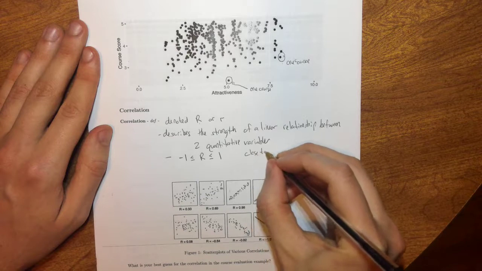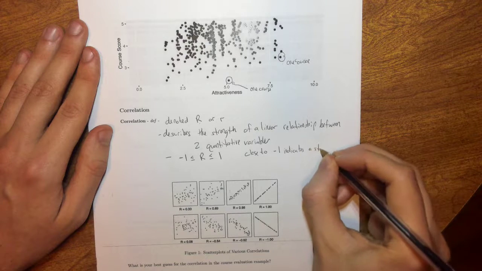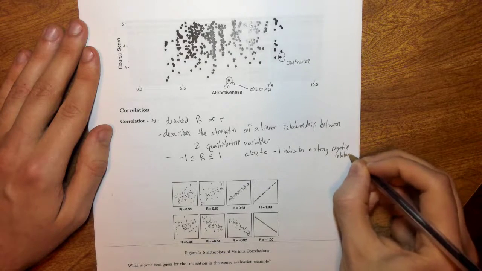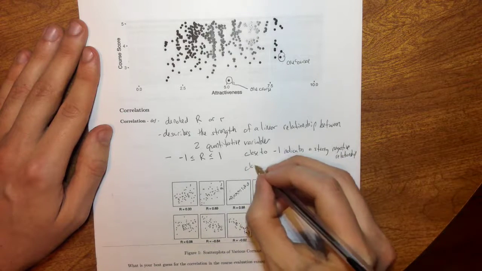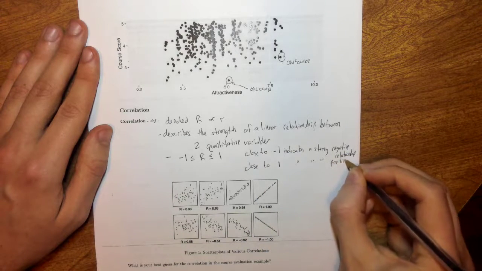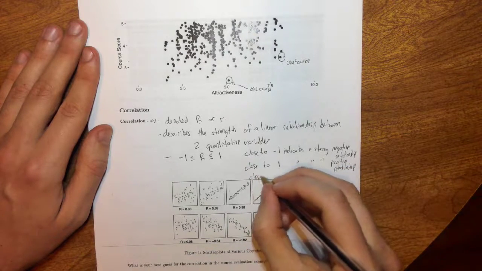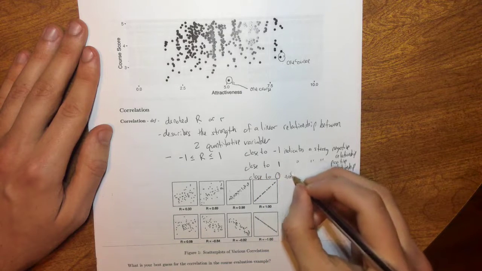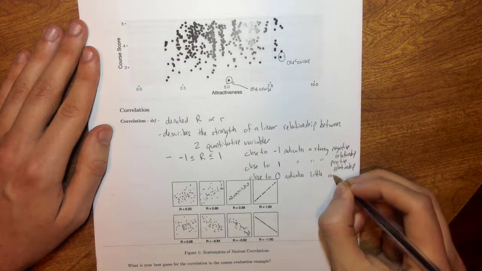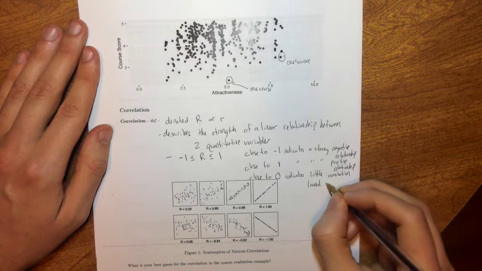with values close to -1 indicating a strong negative relationship. Close to +1 indicates a strong positive relationship. And close to 0 indicates little correlation, or a weak relationship.